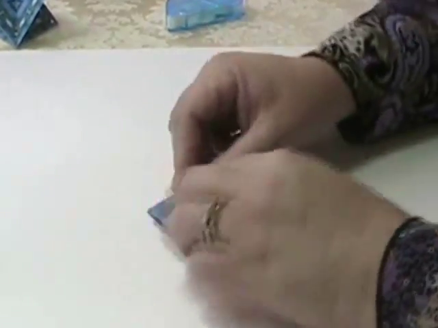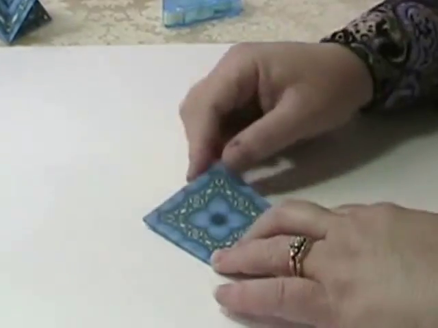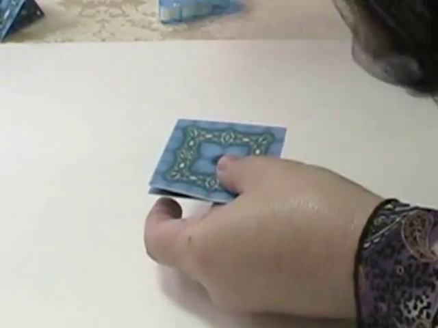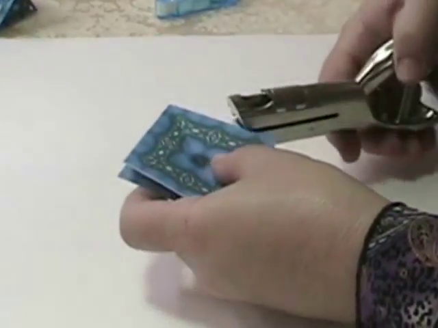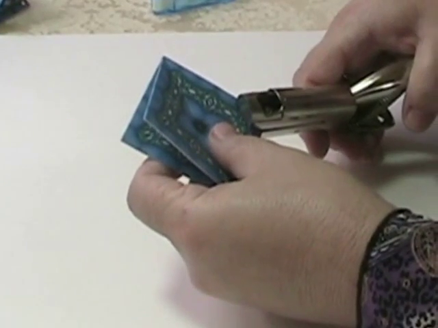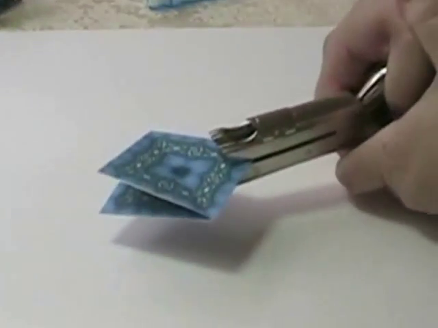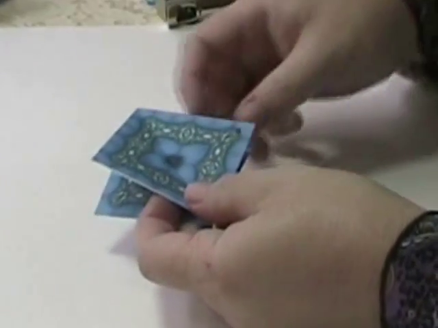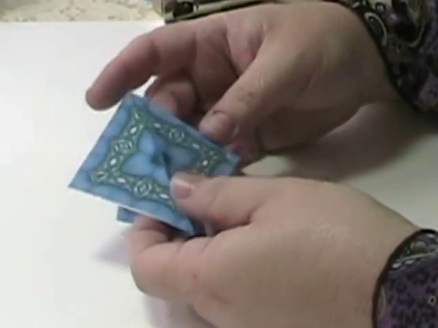Just reinforce the creases. And using a heavy-duty punch, we're going to punch a hole in each corner. And you can use a reference point on the pattern of the kaleidoscope so that this hole is in the same position on every corner.